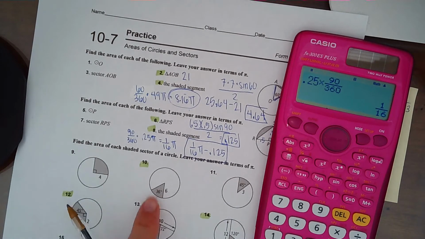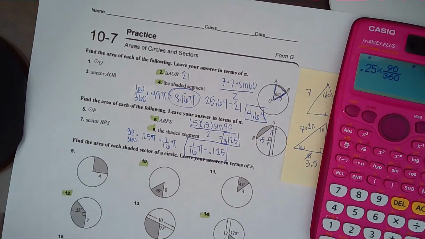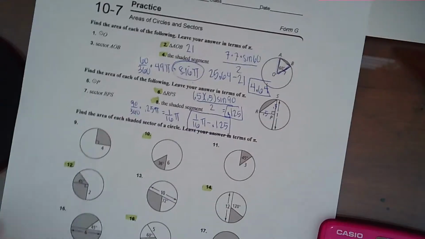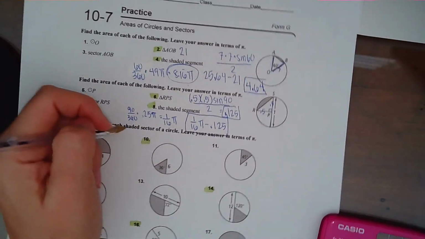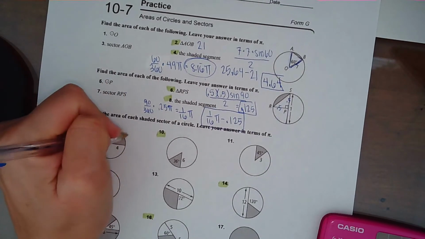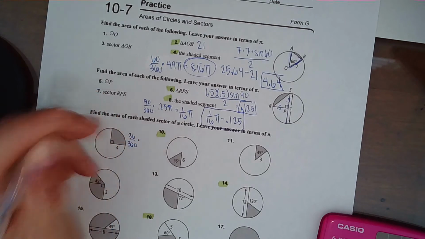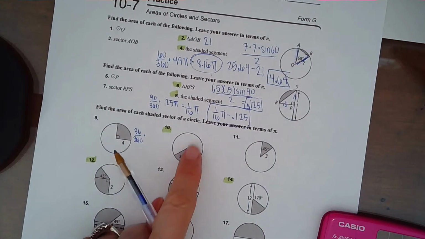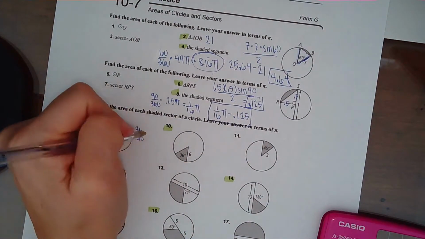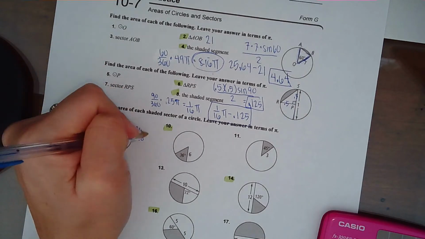Okay, so let's go ahead and find the area of my sector here. And remember, we're not having to find a segment or anything like that, so it should be a little bit easier. We're going to do 36 over 360, and we're going to multiply it by the area of our circle. Well, our radius is 6, so our area is going to be 6 squared times pi.